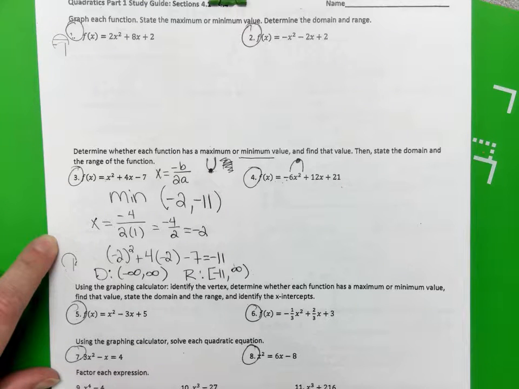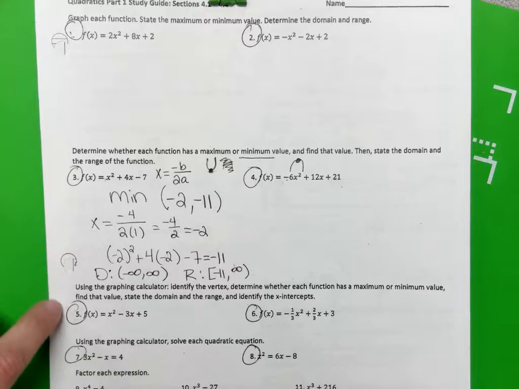I thought negative... Only on this corner. Domain. I'll show you.